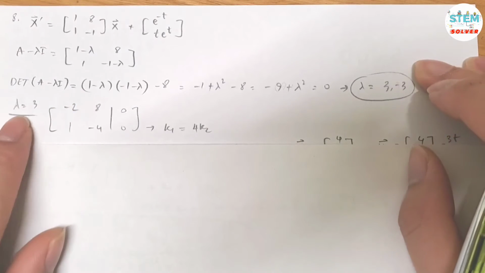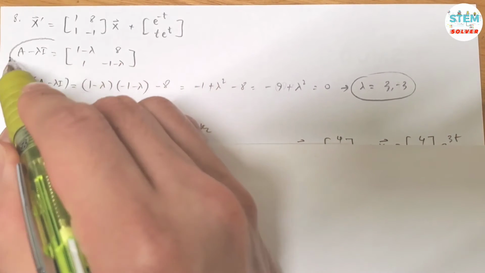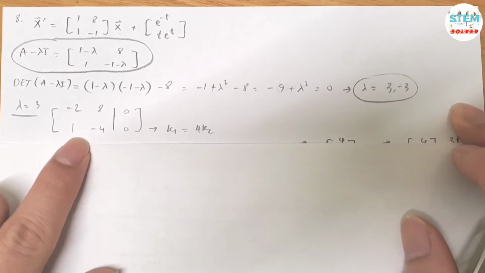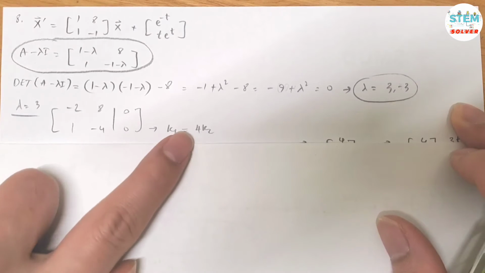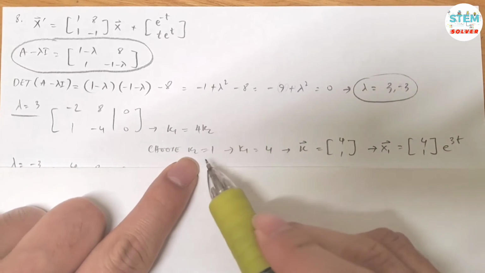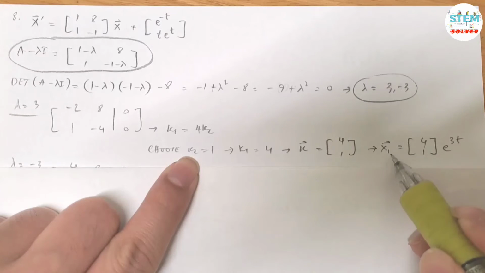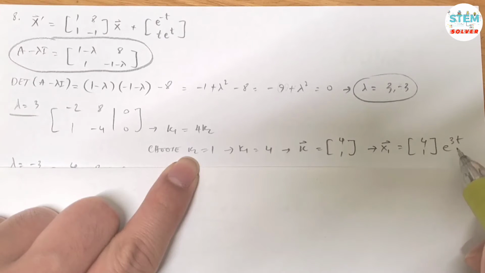So with lambda equals 3, plug it into this matrix, it gives you this matrix augmented with 0. From the second equation, I know that k1 is equal to 4k2. If I choose k2 as 1, then k1 is 4, then vector k is (4, 1), then my vector x1 is (4, 1) times e to the 3t.